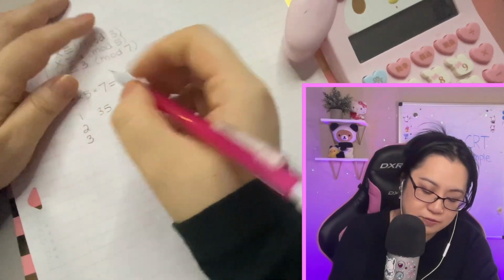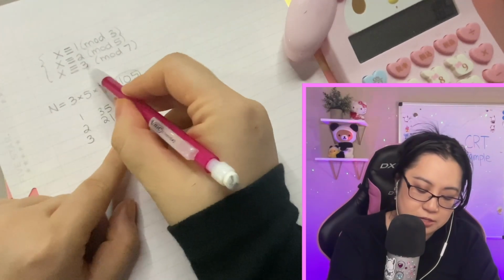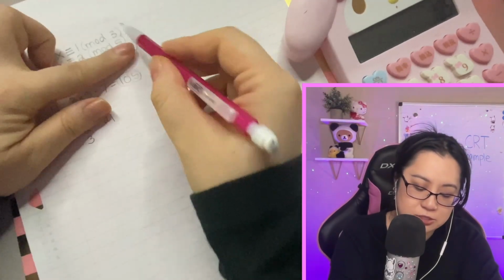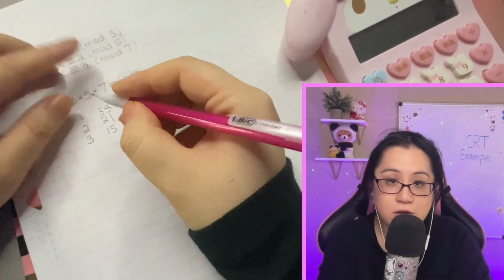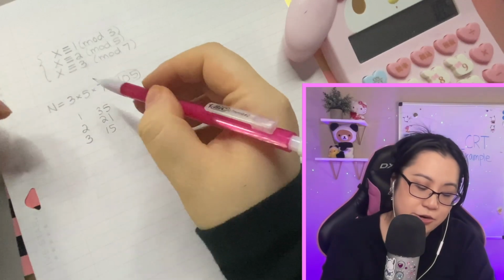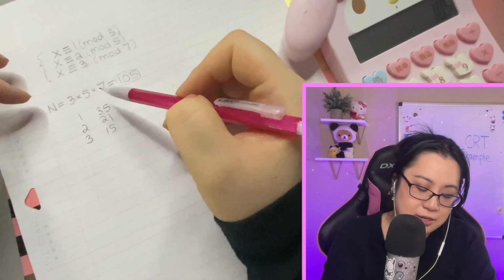So 3 times 7 is 21. And for the last line, the one that corresponds to 3, it's just going to be 3 times 5. So it's like multiplying the other two moduli that are not the one that we're looking at.